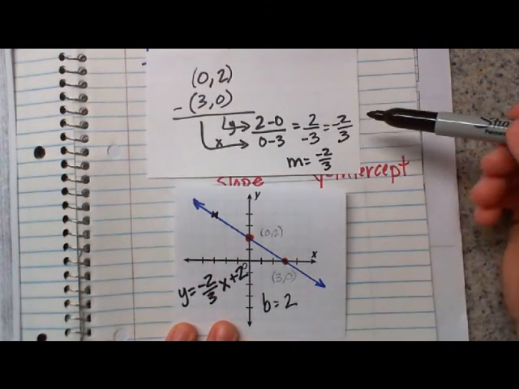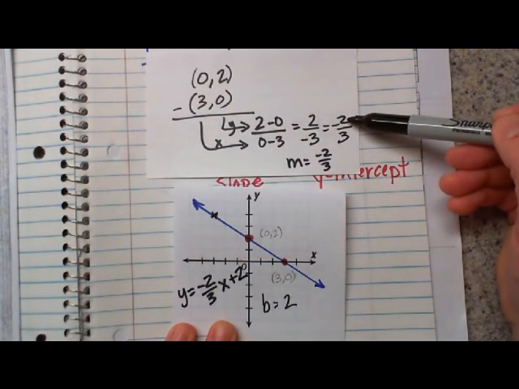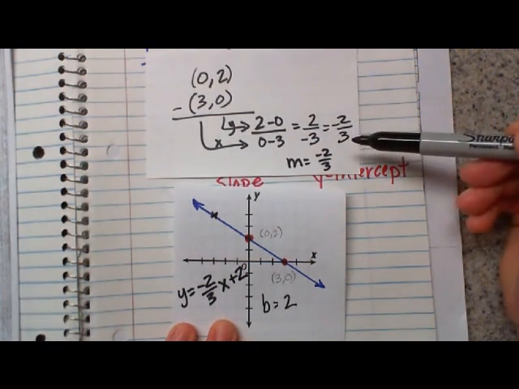Yeah, so like I told the kids in class, they can either use the negative on the top, or the negative on the bottom. You can't do both.